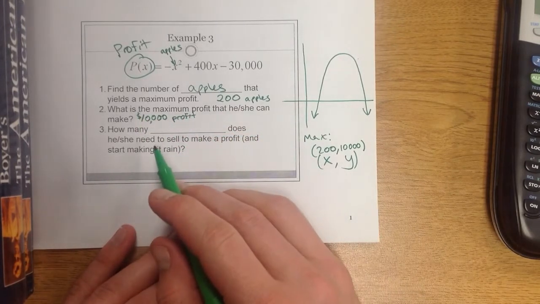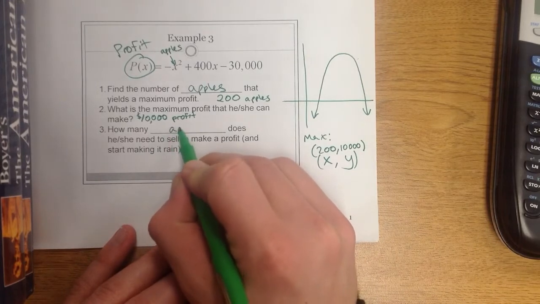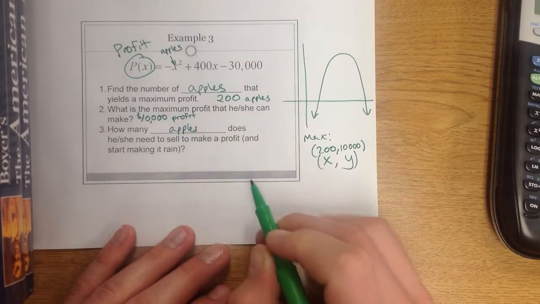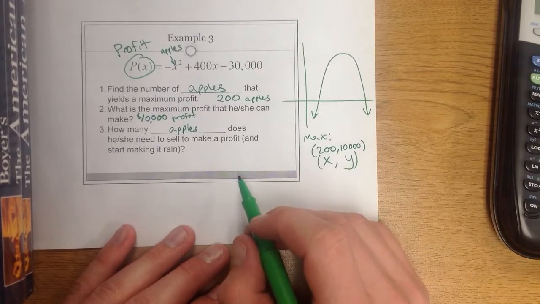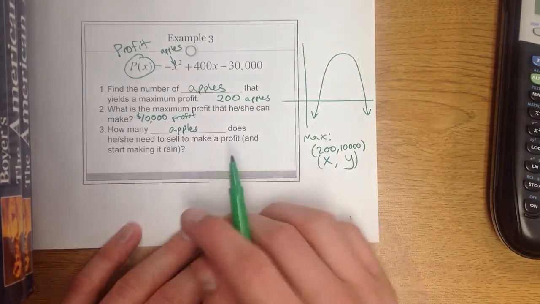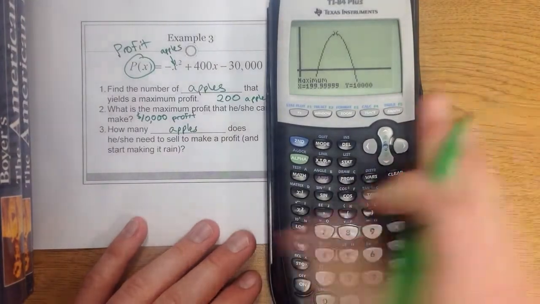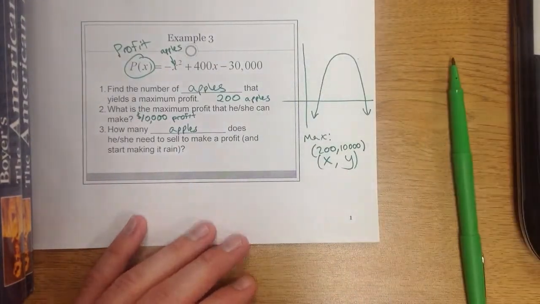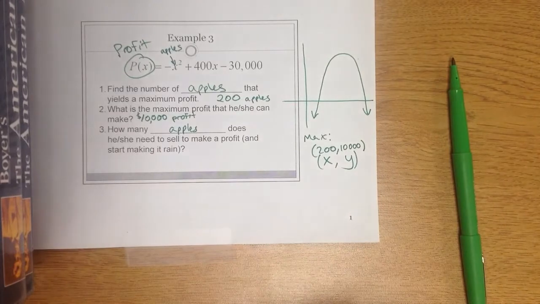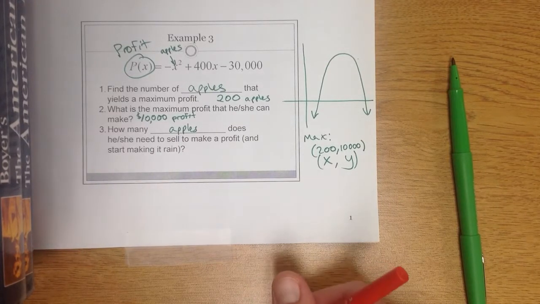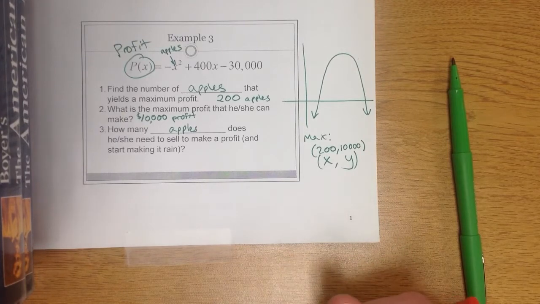All right, and how many apples do I need to sell to make a profit? And, of course, start making it rain. So what I'm going to do here is, actually, let me go back to lo-fi here. When I look at my graph here, I can see a couple things.